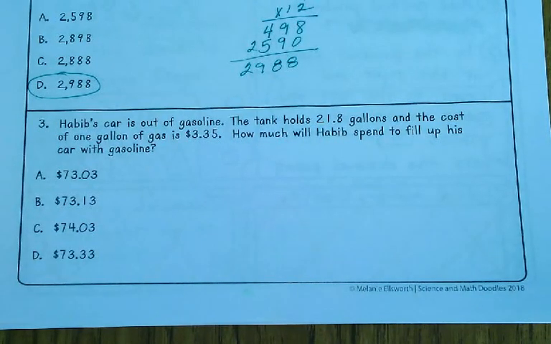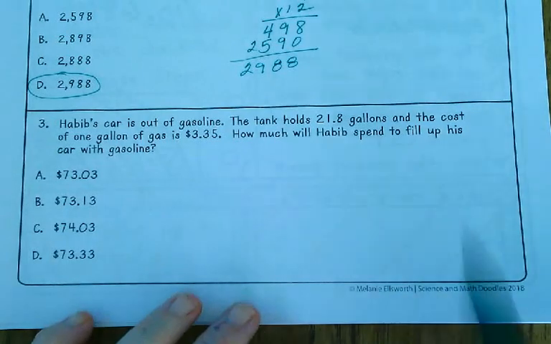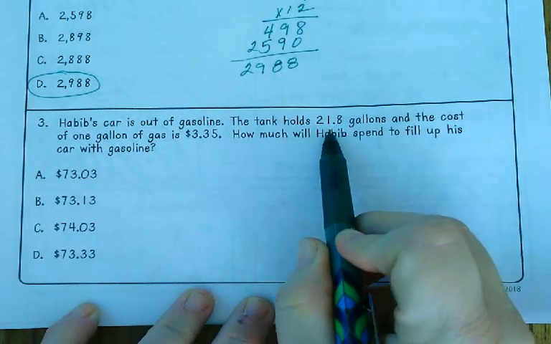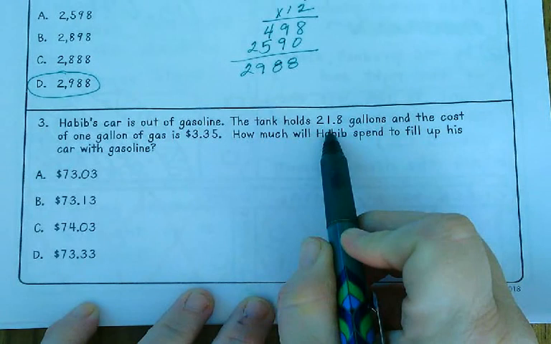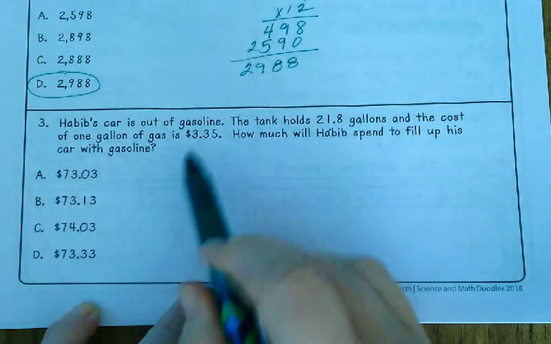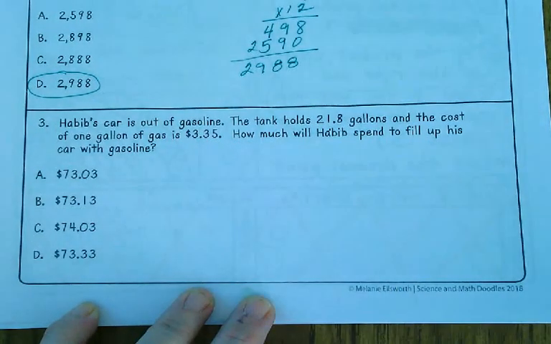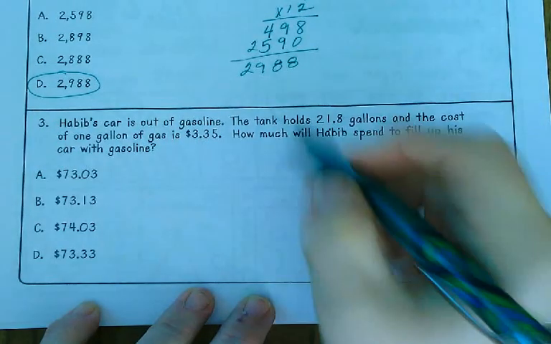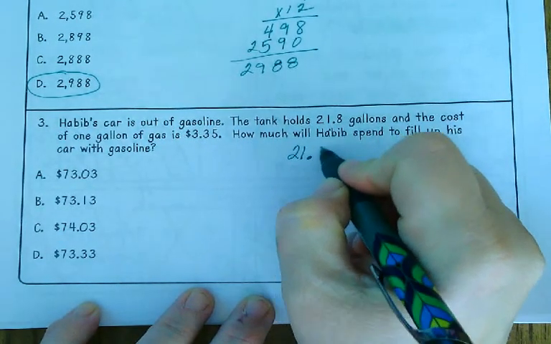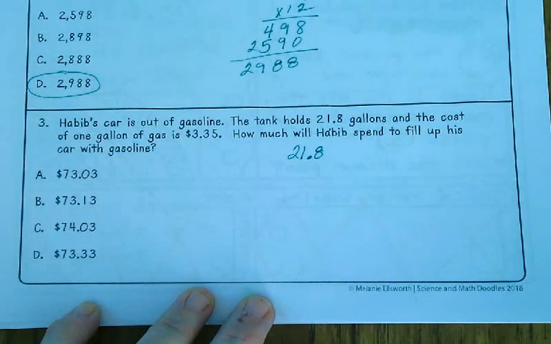So Habib's car is out of gas and he needs to fill it up. Habib's tank holds 21.8 gallons of gasoline, and it costs $3.35 for 1 gallon. I was doing this morning with my grandma because she was like, how much? We were watching the news and they said it was only like $2, and then she said it's more like $4 in Cali. Yeah, it's really bad in Cali. 21.8 times 3.35. So how much money does Habib need to fill up his gas tank? A lot. Do the math.